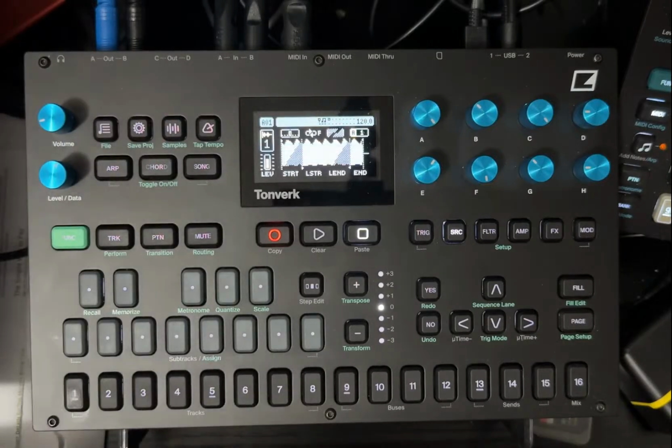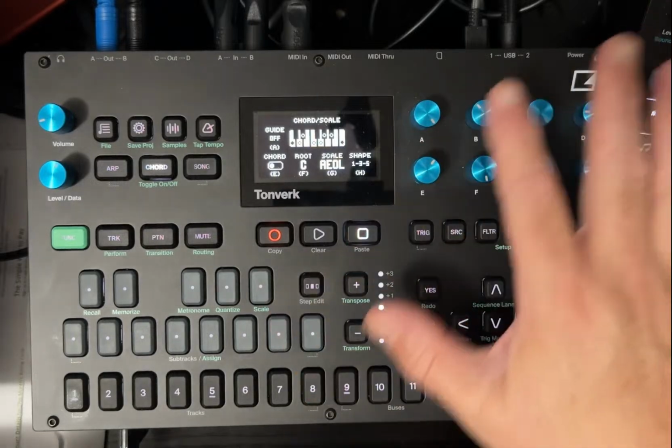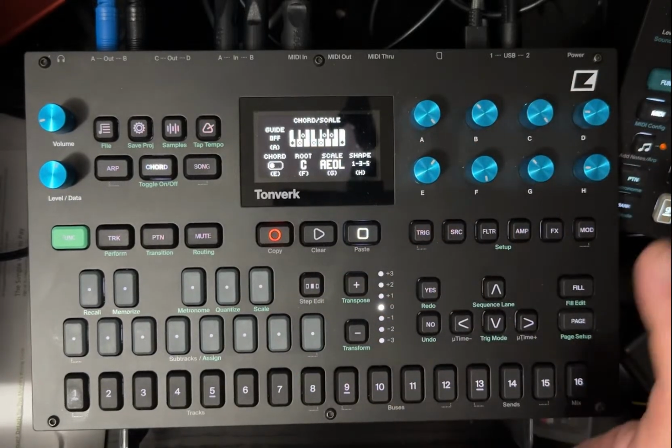But now I want to show you another trick. Let's say you want to play chords, but you don't know how to build a chord, so you want to play a chord the easy way. That way you don't need to figure out where to start or where to set your sound. And here you got a whole chord scale mode if you want.